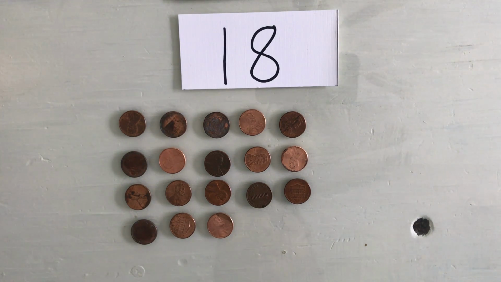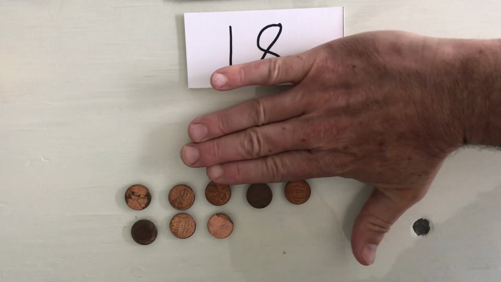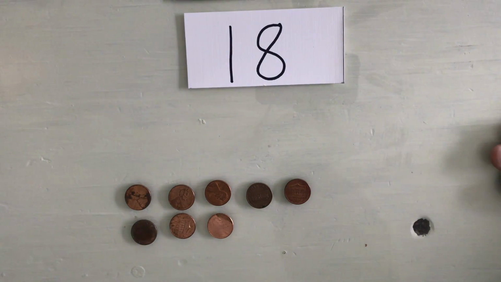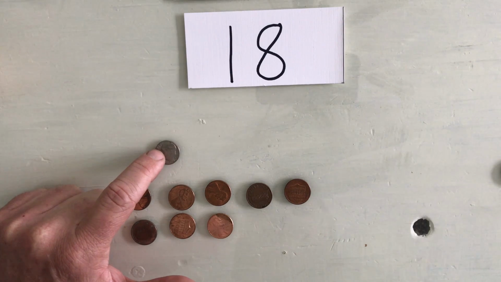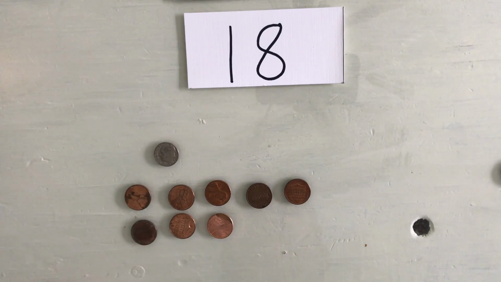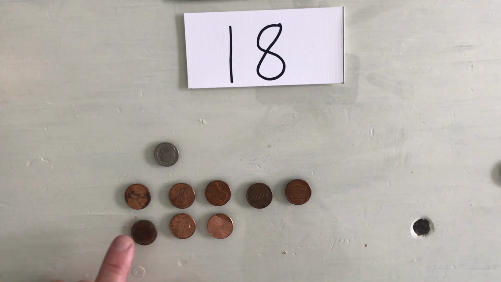So now, let's think about how could we show this another way, but maybe using less coins. Oh, I know. I remember that I could change 10 pennies into a dime because there are 10 cents in each dime. So I'm going to take away the 10, and now I'm going to add my dime, and now help me count. So we're going to start at 10 because the dime is worth 10. We have 10, 11, 12, 13, 14, 15, 16, 17, 18.